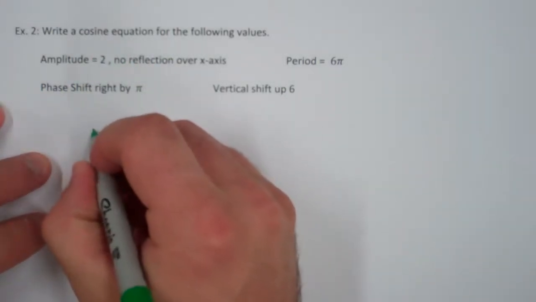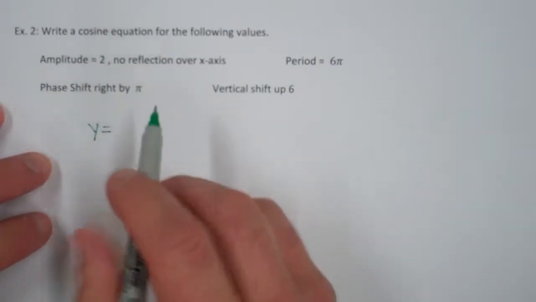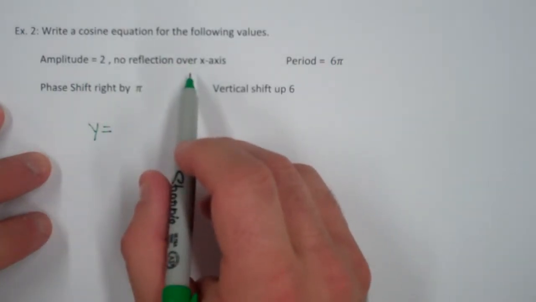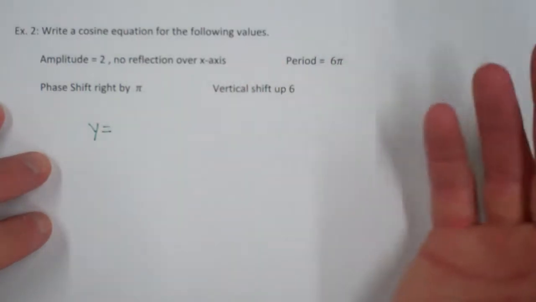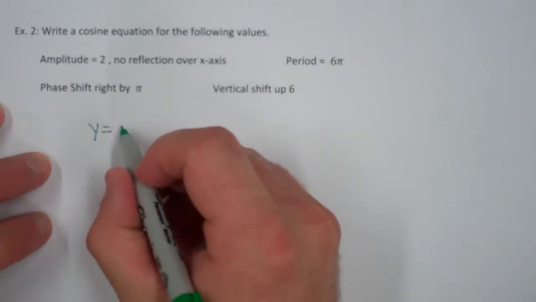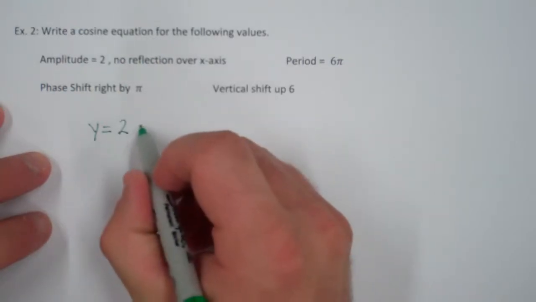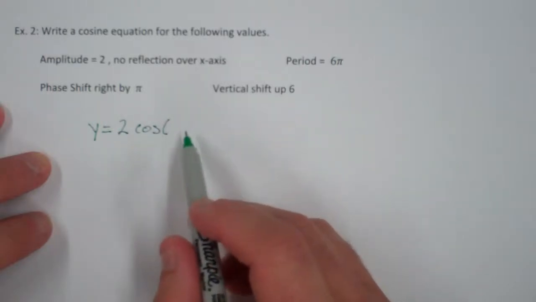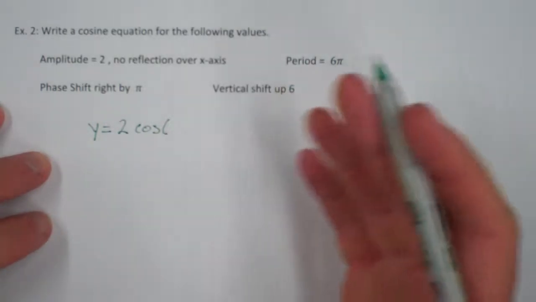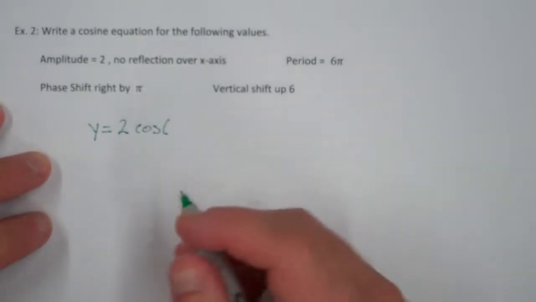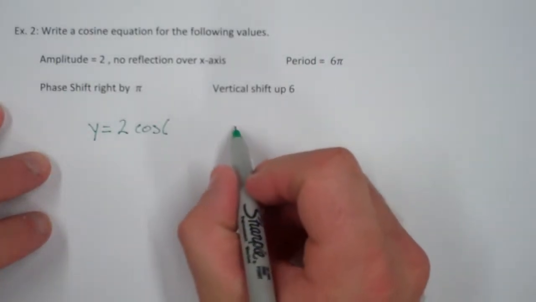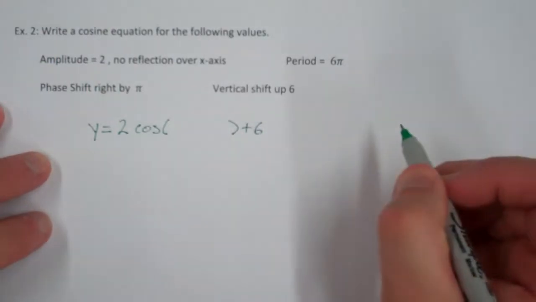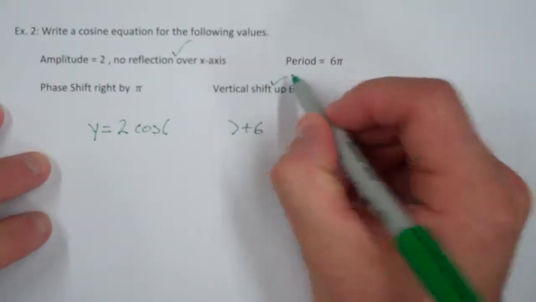We've got a cosine equation, so we'll do y is equal to, the amplitude is 2 with no reflection. If it doesn't say whether there's a reflection or not, you can just put plus or minus and then you've covered a reflection and also not a reflection, but this does say no reflection. It's a cosine, so now we're going to have to figure out what k is over here. Theta is just the variable, or you can put an x there. We can do this one with an x if you want. And then we'll need to figure out c. The vertical shift is up 6.